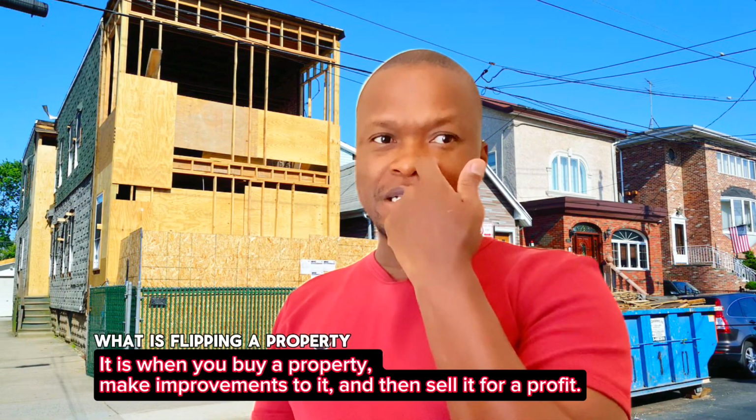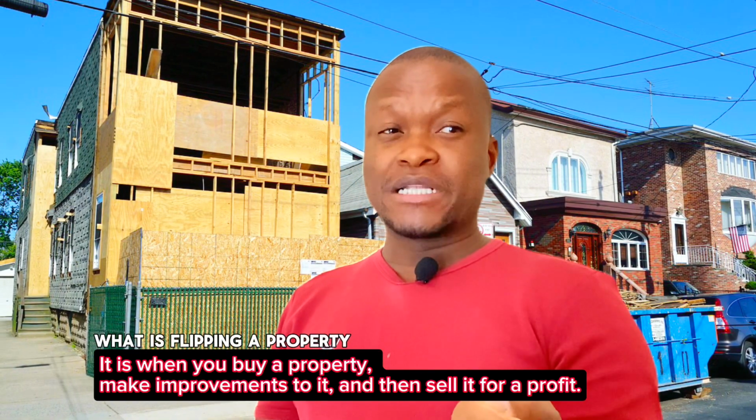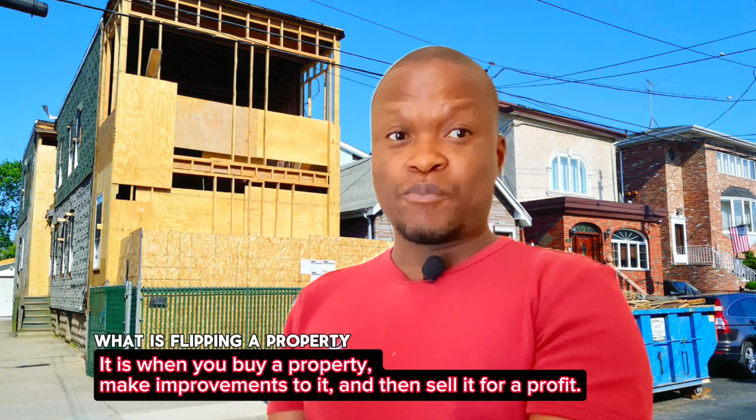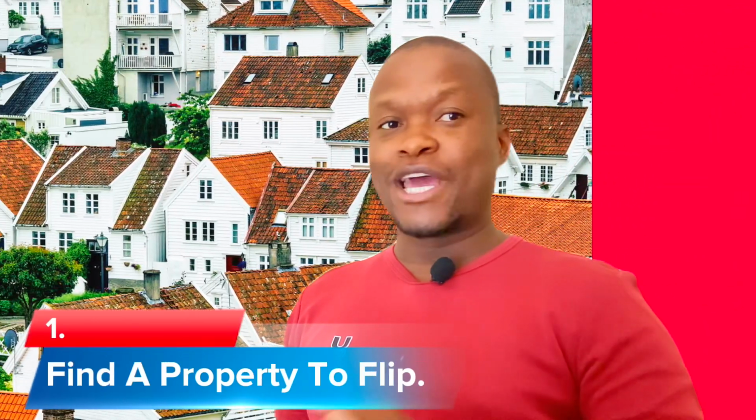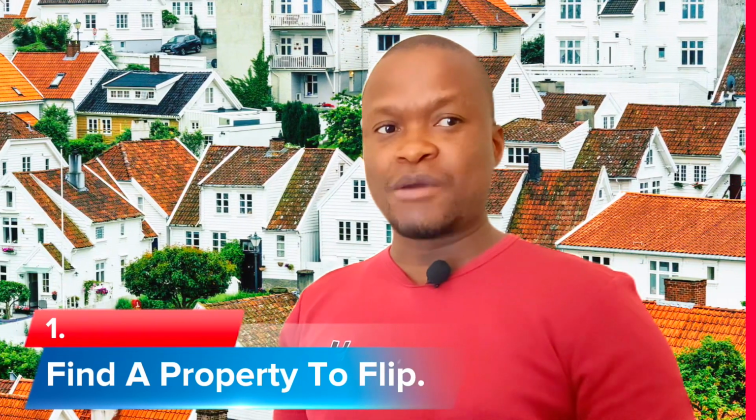When you flip a property, it's when you buy a property, make improvements on the property, and then sell the property for a profit. Now, I'm going to give you a breakdown of the process: 5 steps that you can actually follow. Number 1, you need to find the property to flip. You cannot flip a property without having a property.